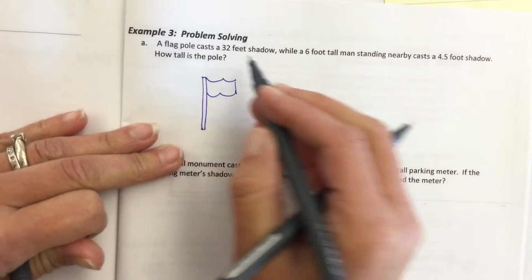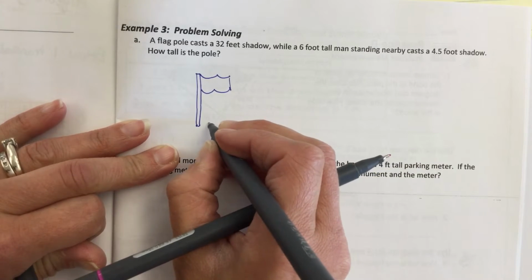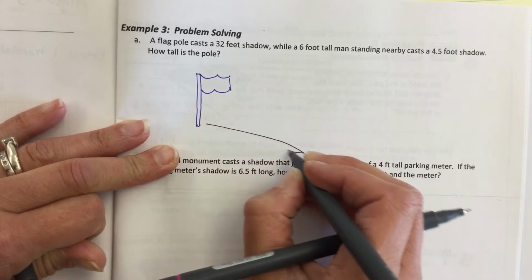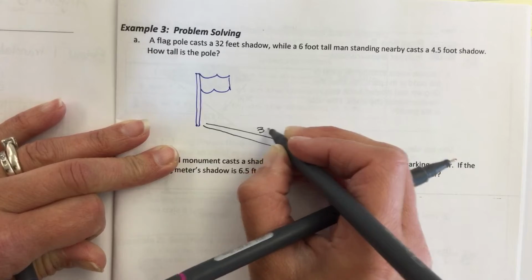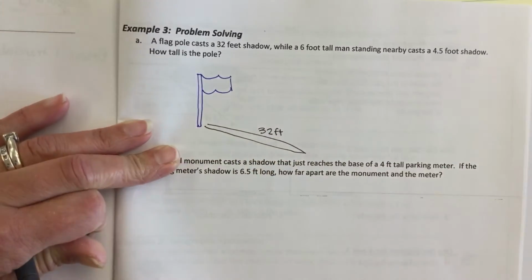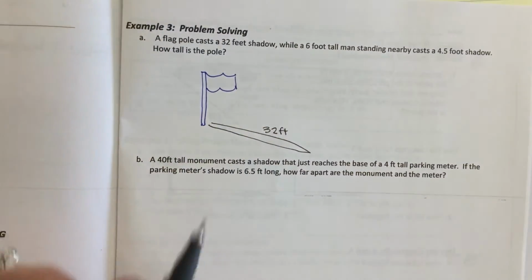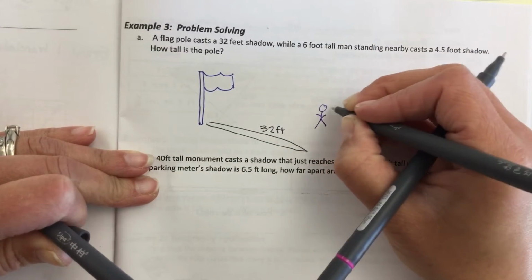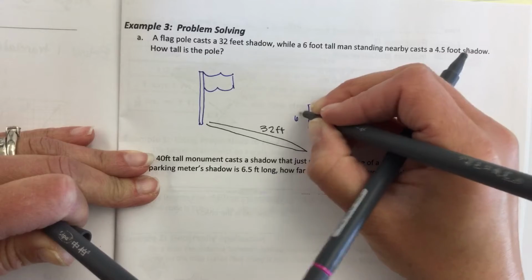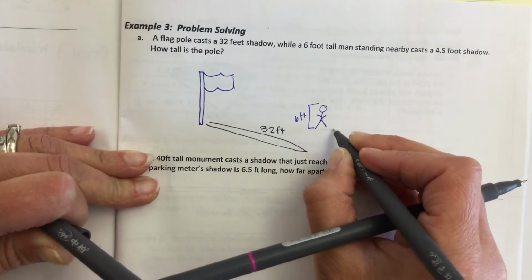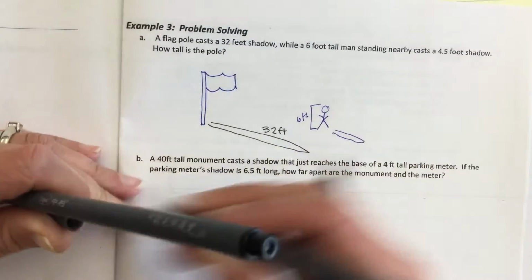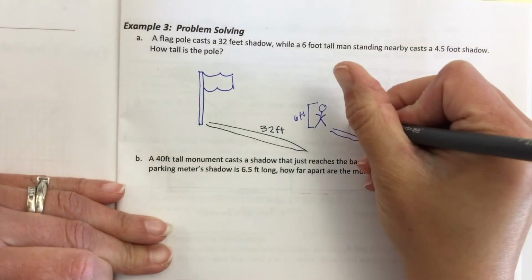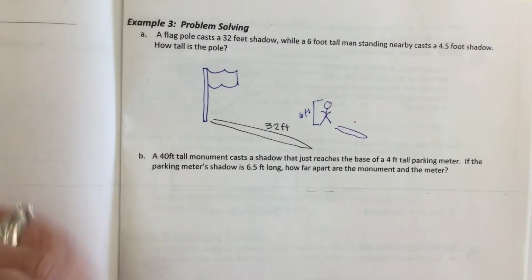And this flagpole casts a 32-foot shadow, while a 6-foot tall man, so we've got a man over here. We know that he is 6 feet because that's what it told us. Casts a shadow that is 4.5 feet.